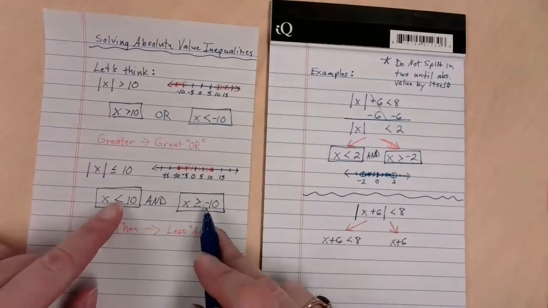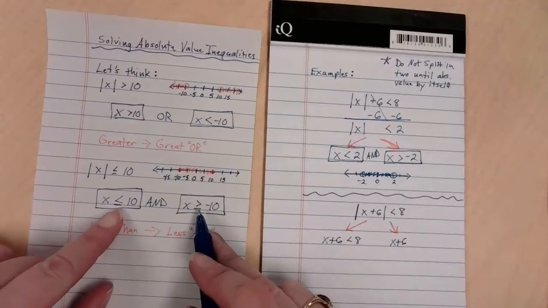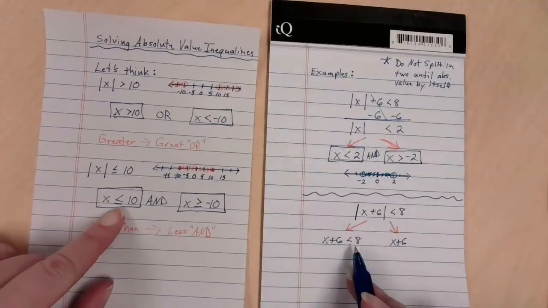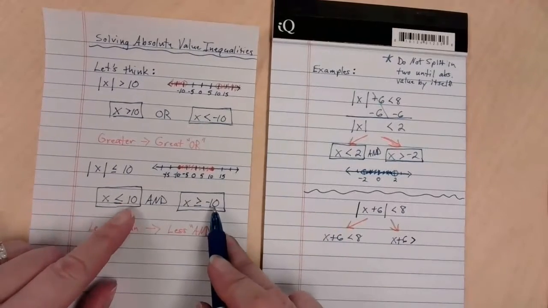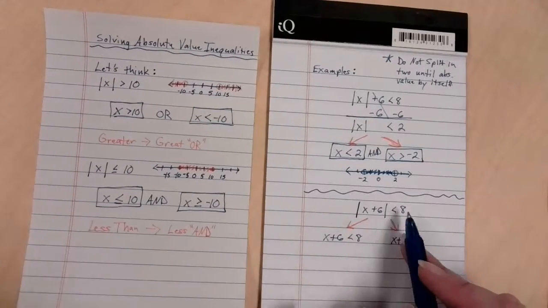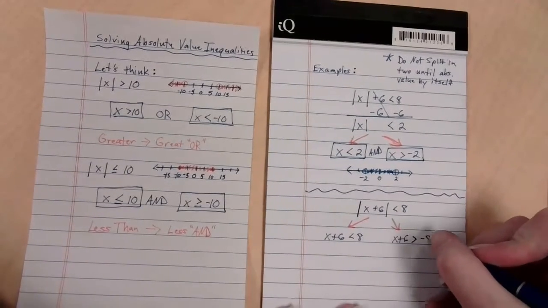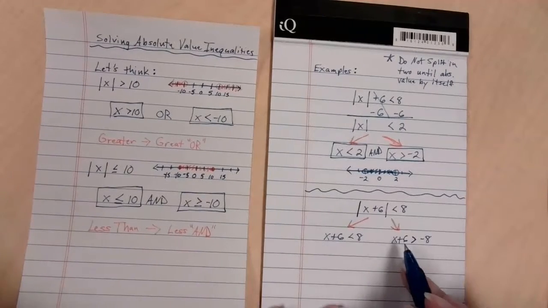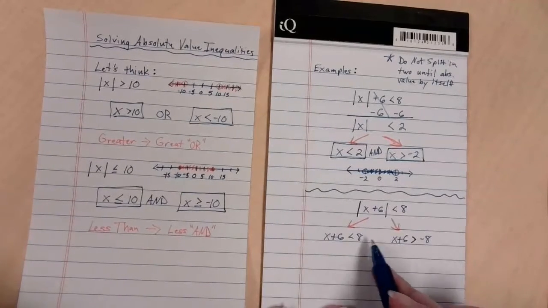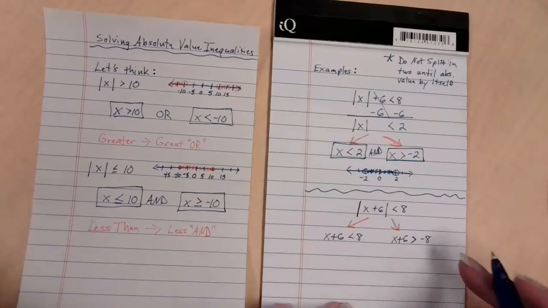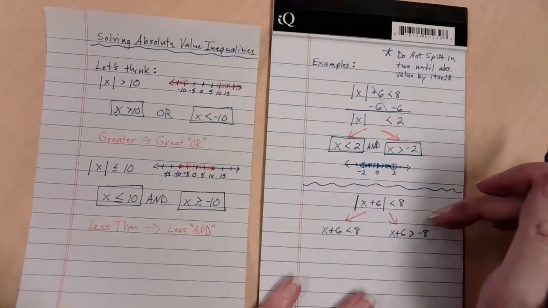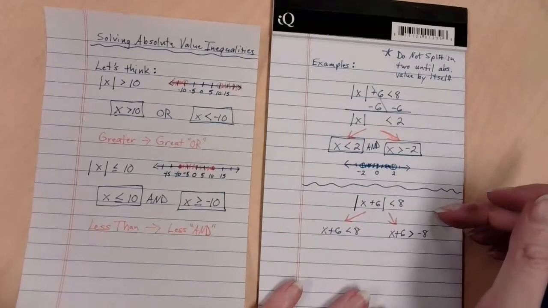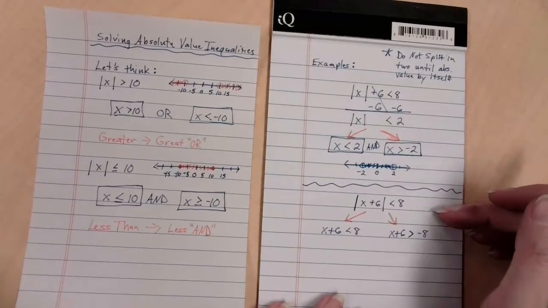For the second part, we take and flip over the inequality sign. So if this was less than, this one's going to be greater than. And we change the sign of the number as well. So if this was a positive 8, this is going to be a negative 8. Notice the x plus 6 and the x plus 6 are the same. The pieces in the absolute value don't change. It's just the inequality signs that flip and then the numbers on the end that flip as well. This and this look similar. They are different, and you have to know what to do with each one.